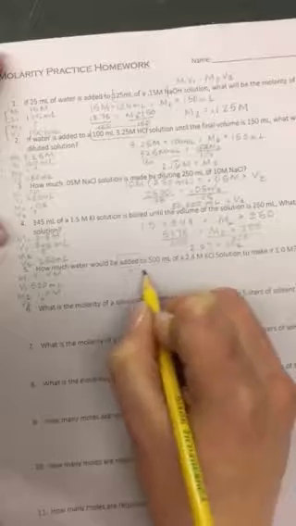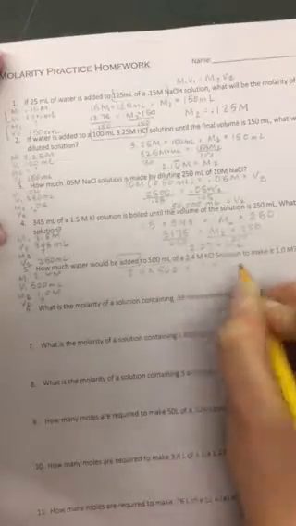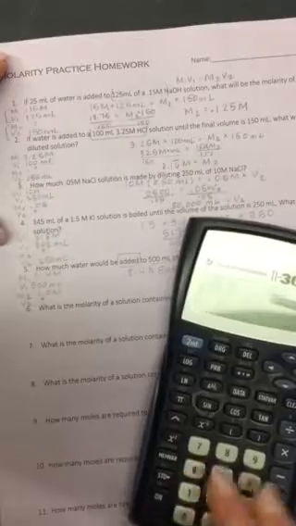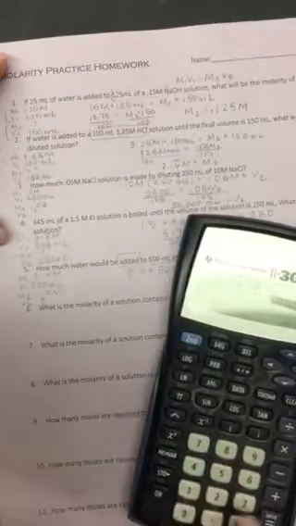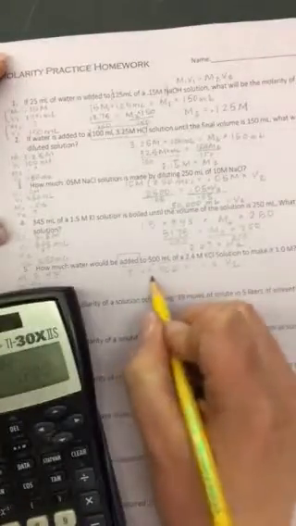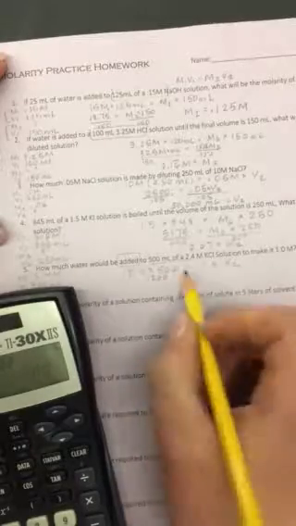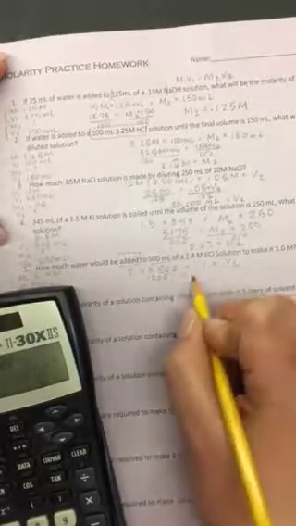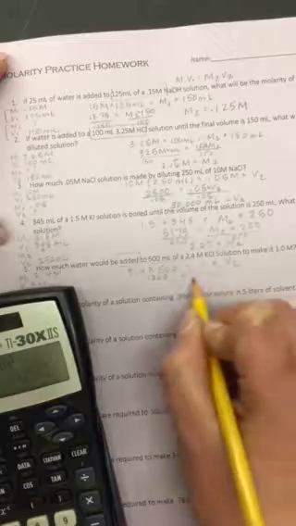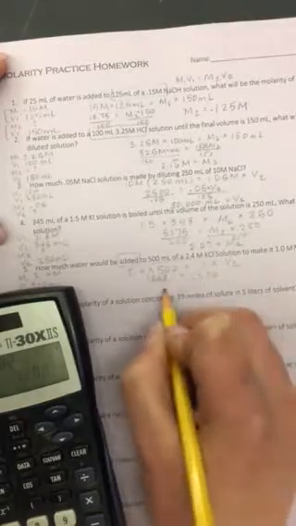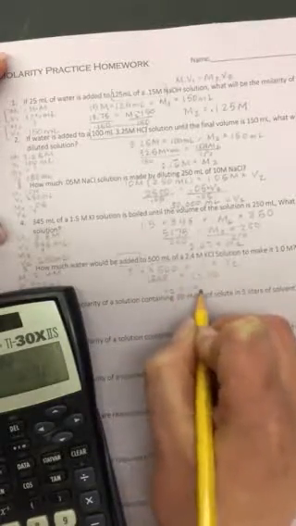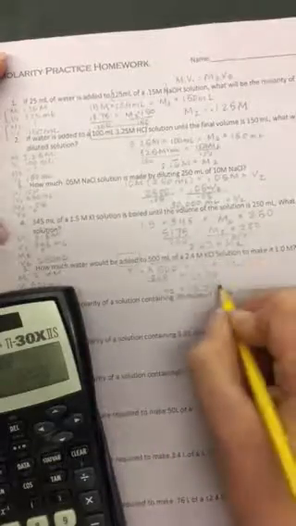So we have 2.4 times 500 equals 1 times V2. When we solve for that, 2.4 times 500 is 1200, and that's equivalent to 1 times V2, so if we divide by 1, we get V2 equals 1200 milliliters.